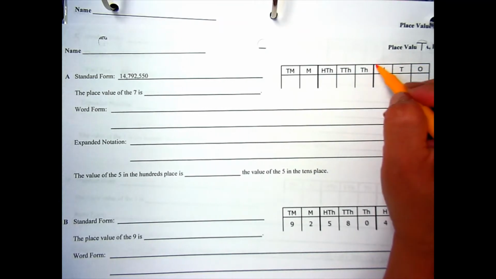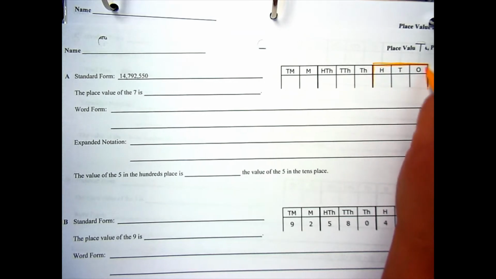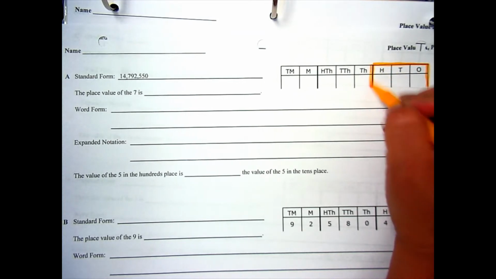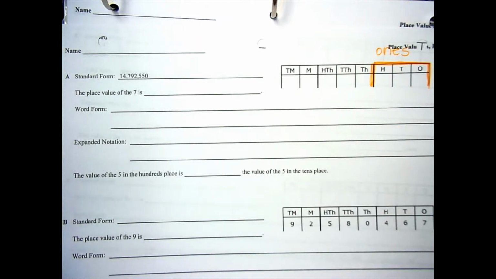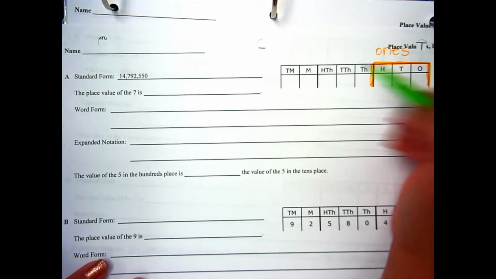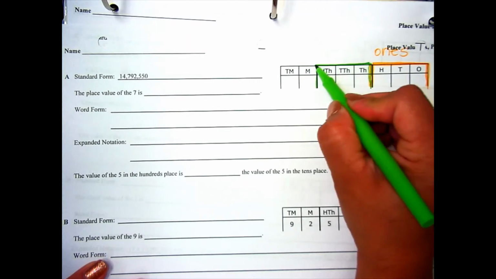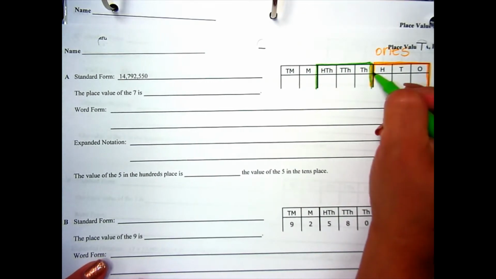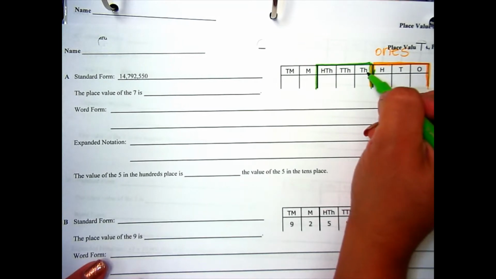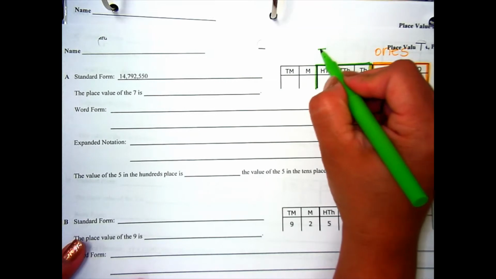This is your ones period. So we'll highlight that in yellow or with your crayon. Yellow, that's our ones period, and we'll put ones at the top. Then get your green. With your green color pencil or crayon, go ahead and highlight or trace the green. That's your ones, tens, hundreds, comma, 1,000, 10,000, 100,000. So this is your thousands period.